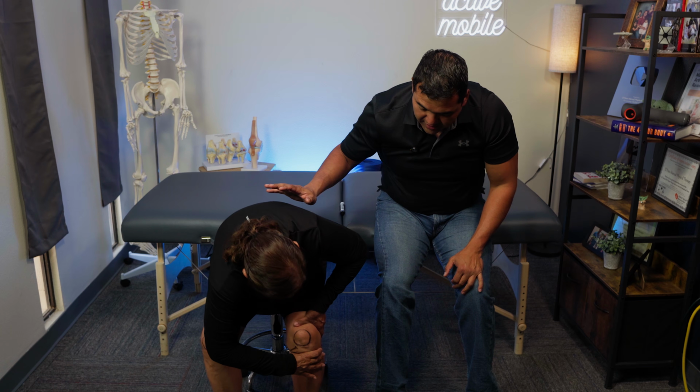And then let's do the exercise here next. So sit on up. You can be in your socks or barefoot. The idea here is to not have any friction, or as little friction as possible.